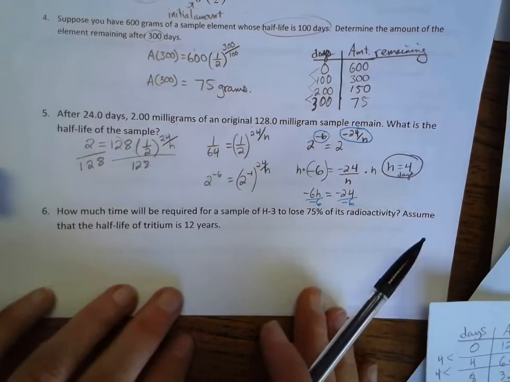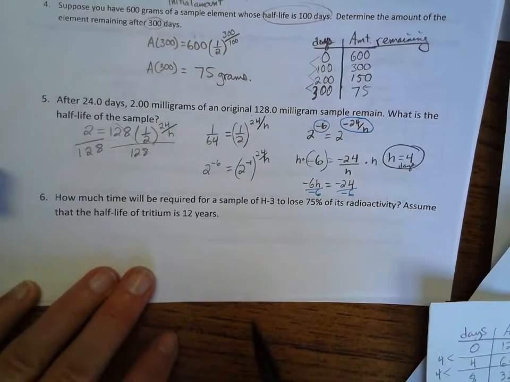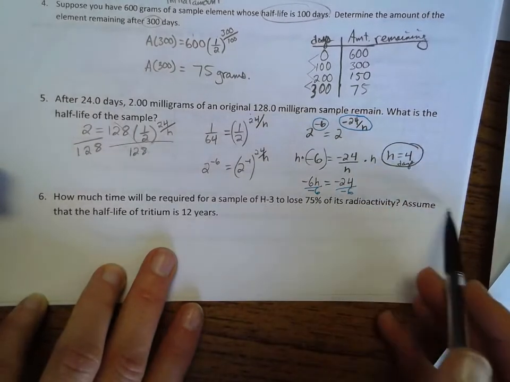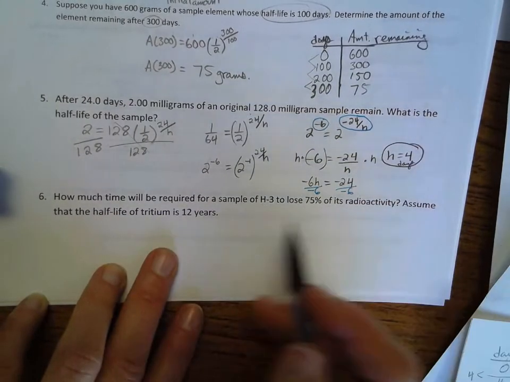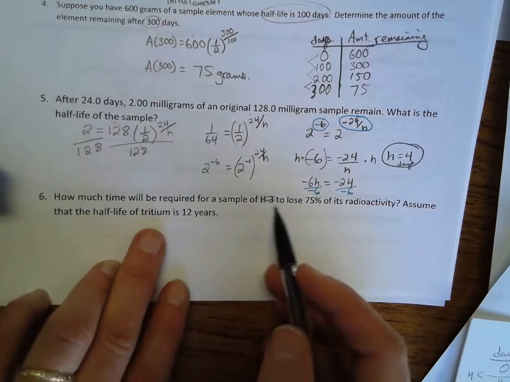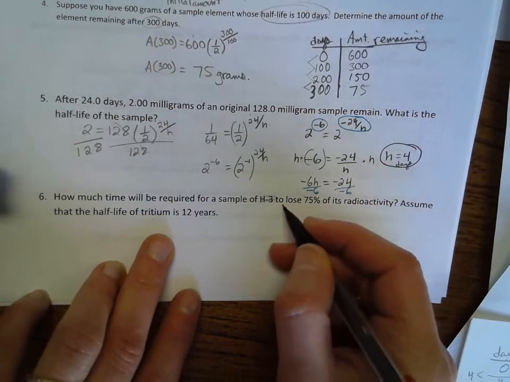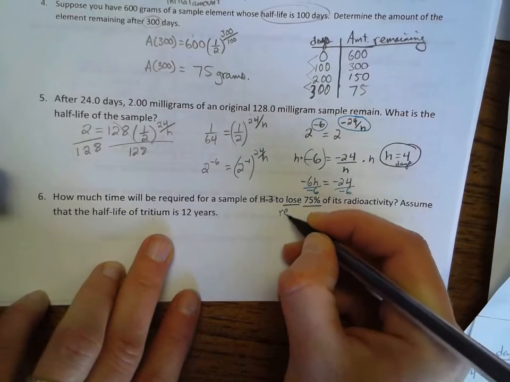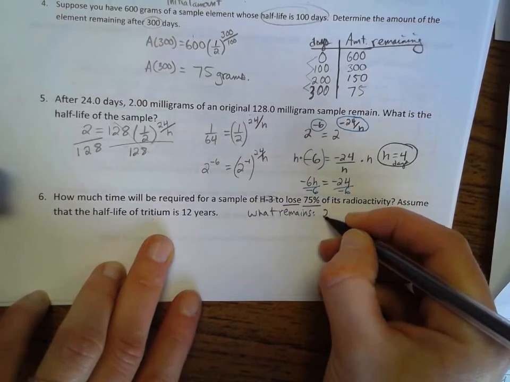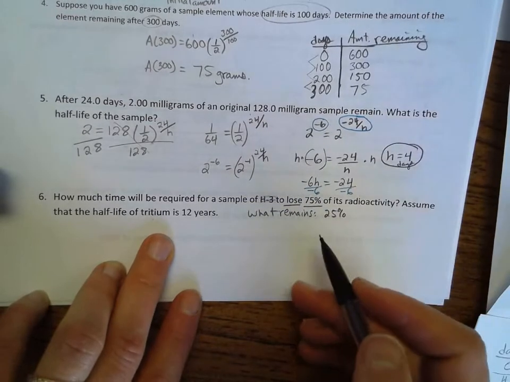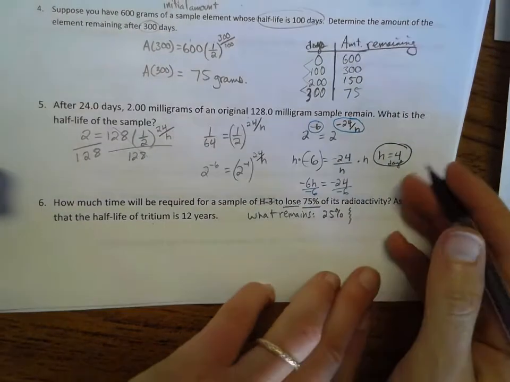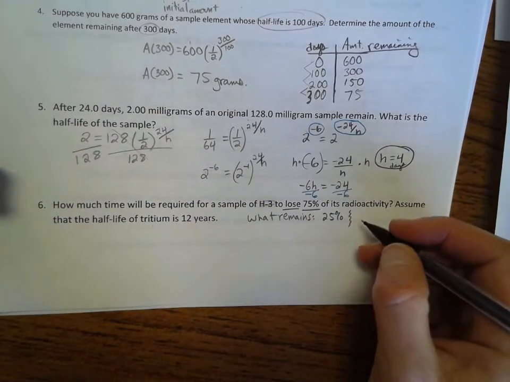Last question, problem 6. Again, we're going to go at it from the standpoint of the equation. How much time is required for a sample of H3 to lose 75% of its radioactivity? Assume the half-life, let's assume that these are the same thing, is 12 years. I don't think they're the same thing, but we're going to assume that. All right. If I'm losing 75%, that means what remains is 25%. So even though they don't give us a specific quantity, we're going to assume that our initial starting value is 100%.